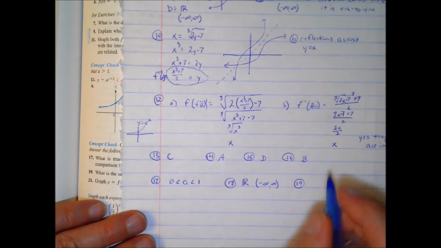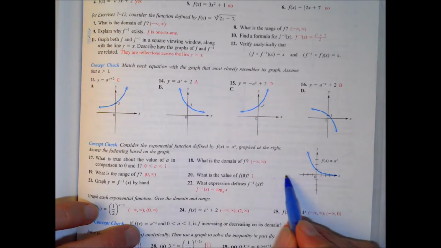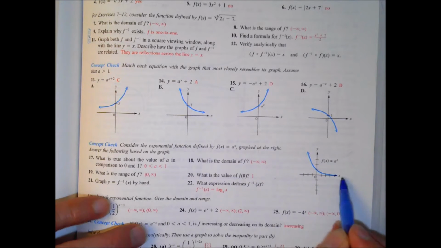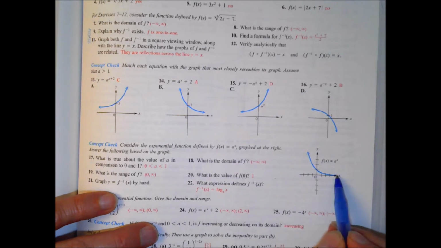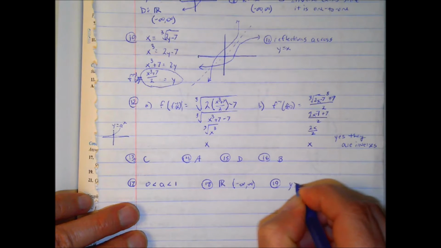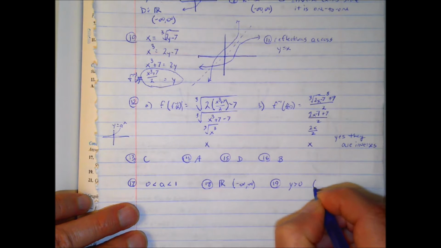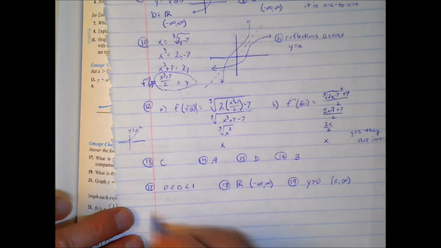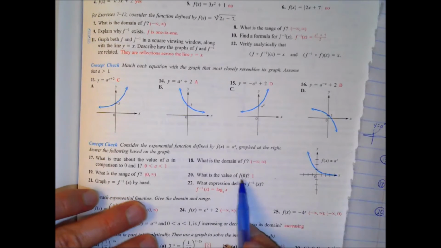22, actually find it now. So my original graph was y equals a to the x. So the inverse is x equals a to the y. To solve for that y, I have to use the opposite of an exponent, which is a log. So turn this to a log function. So it's log base a of x equals y, which is our inverse. The y is the inverse part. Okay, that's up through 22.